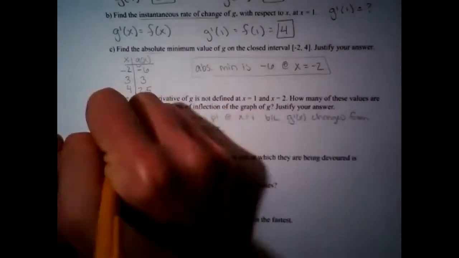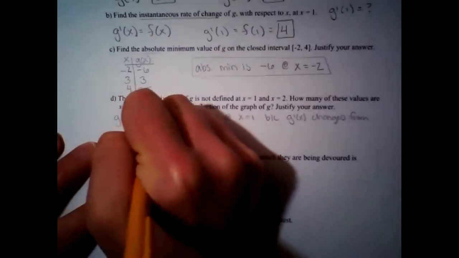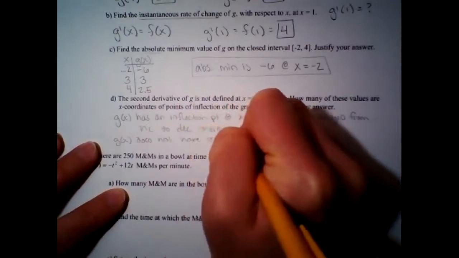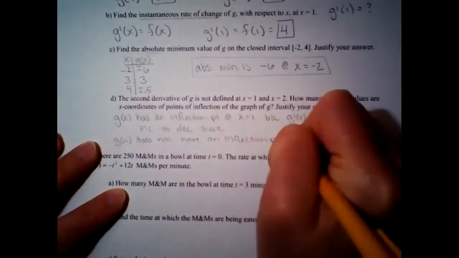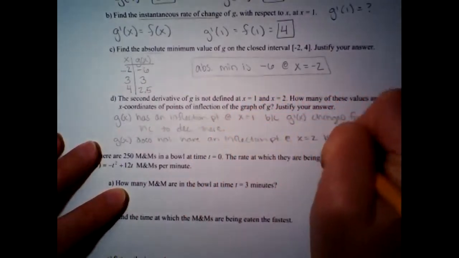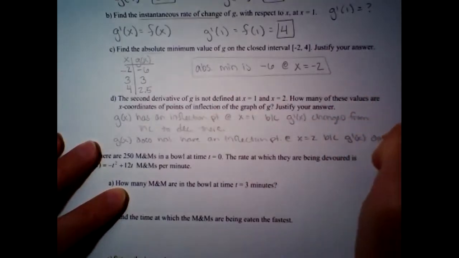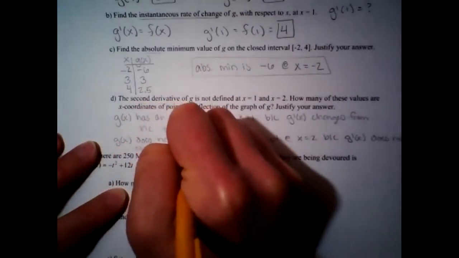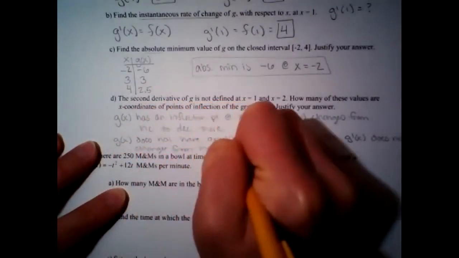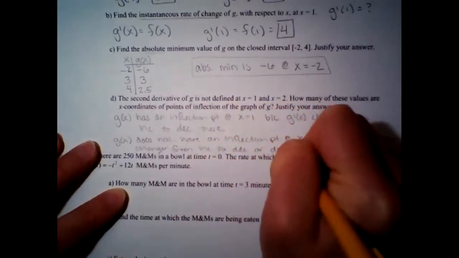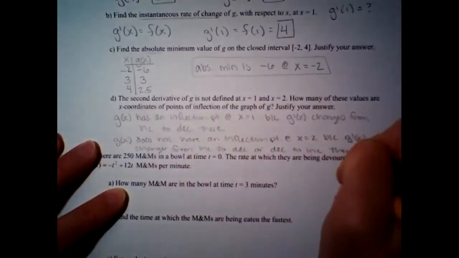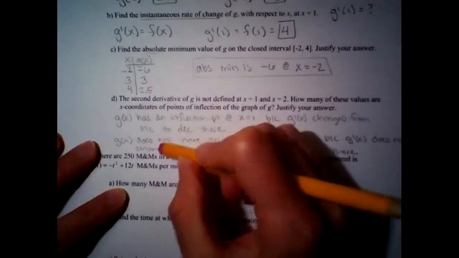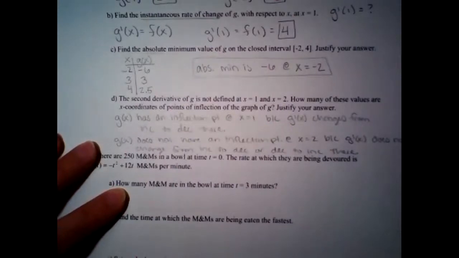All right, so this one's going to be even longer to write. All right, g of x does not have an inflection point at x equals 2 because g prime does not change from increasing to decreasing or decreasing to increasing there. You're allowed to be annoyed by that, but you still have to write it. That's the only way to justify that.